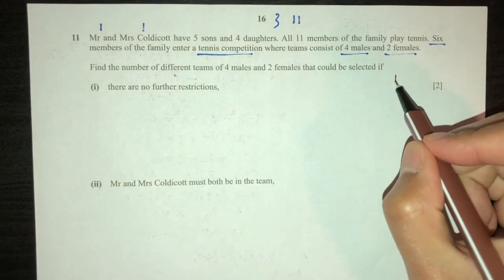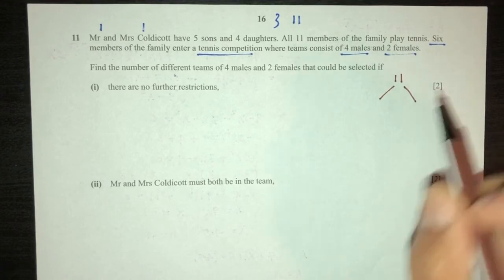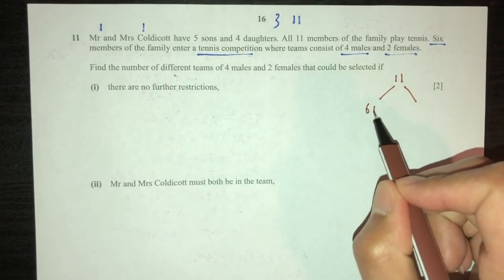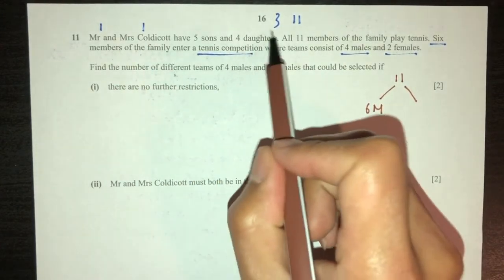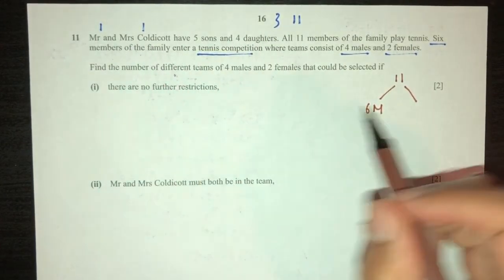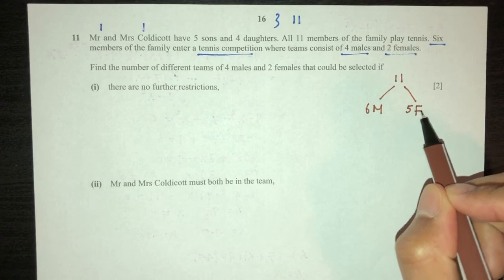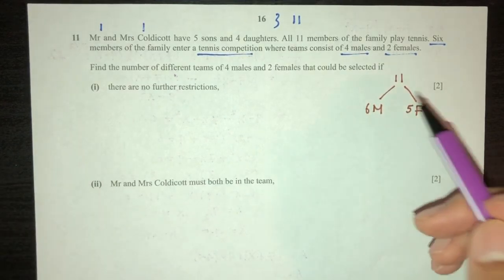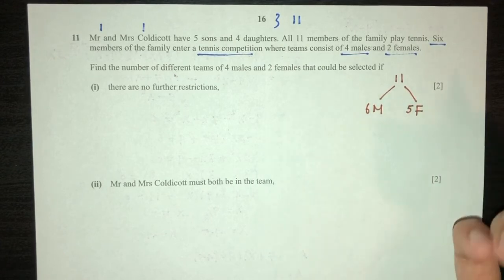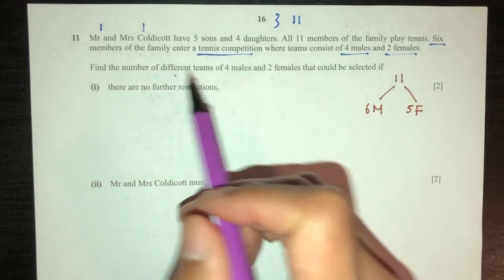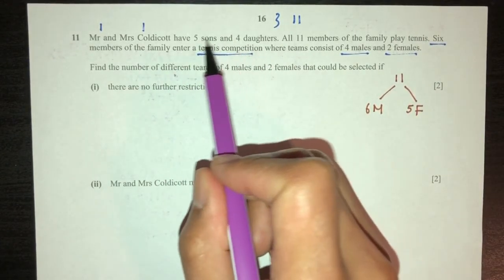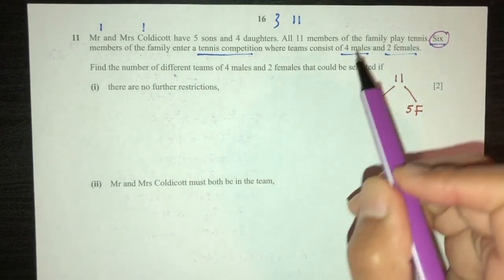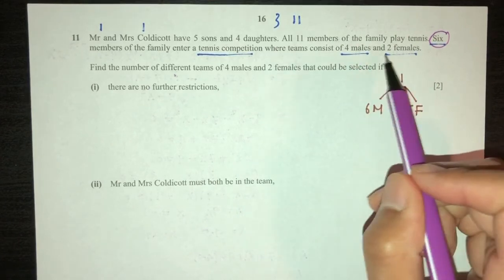So we have 11 members. How many males do we have? Let's count. We have 5 sons and the dad is 6 males, and we have 4 daughters and the mom, that will be 5 females. Okay, so this is the breakdown of the males and females in the family. Now the main question is, we are trying to go into a tennis competition where we can only choose 6 persons. It has to be 4 males and 2 females.